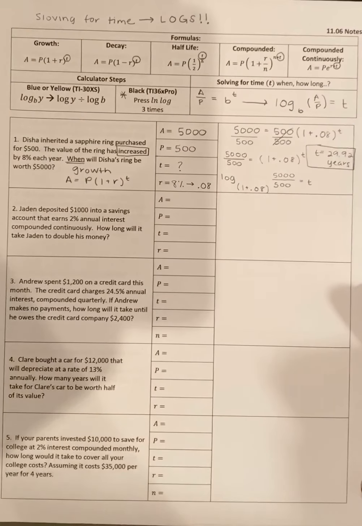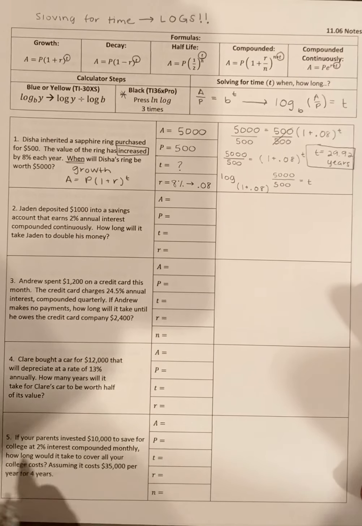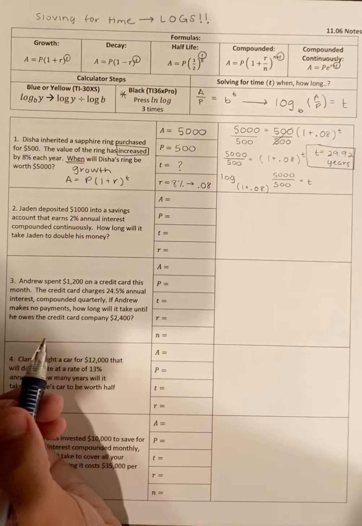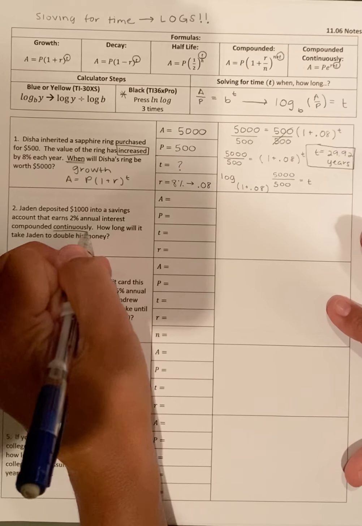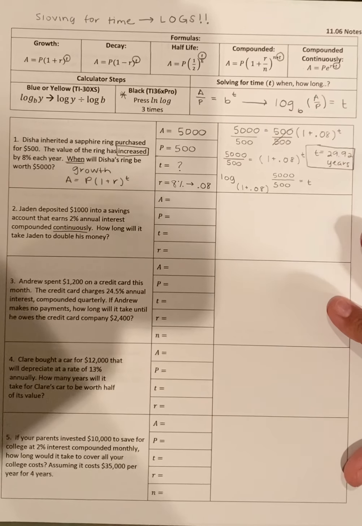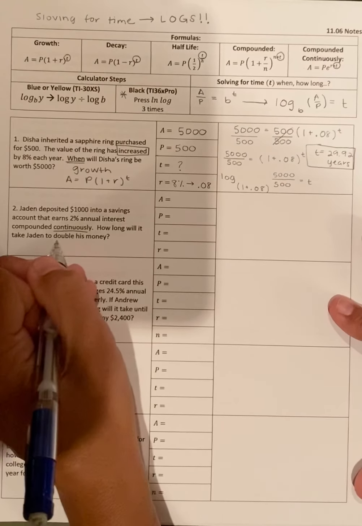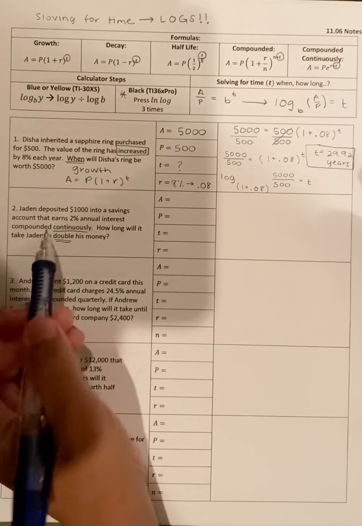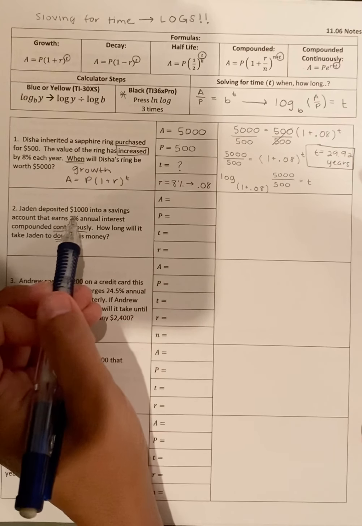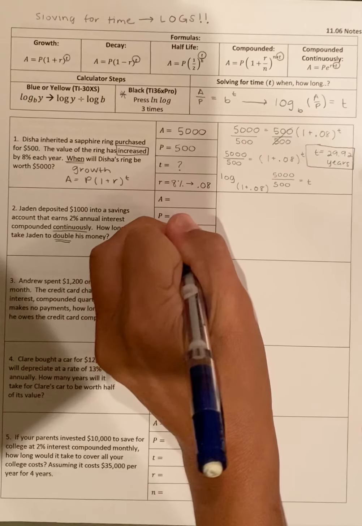All right, Jaden deposited $1,000 into a savings account that earns 2% annual interest compounded continuously. How long does it take Jaden to double his money? All right, so some things that are important. Jaden deposited $1,000, so that was the initial amount that he put in the bank.